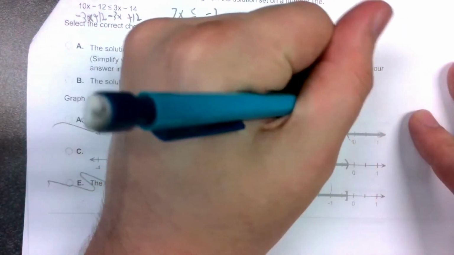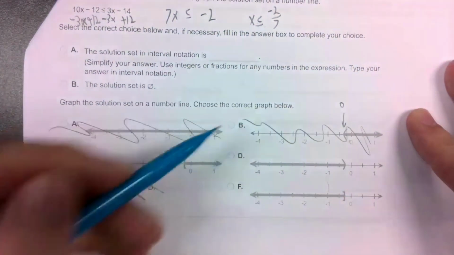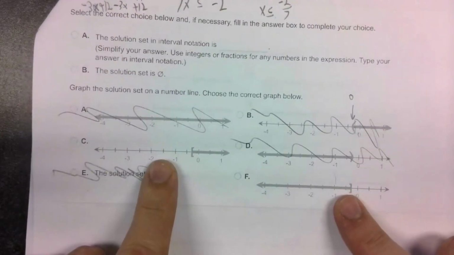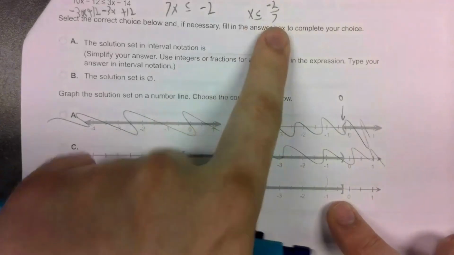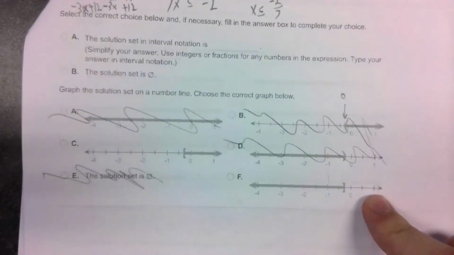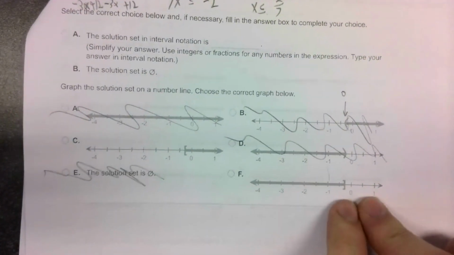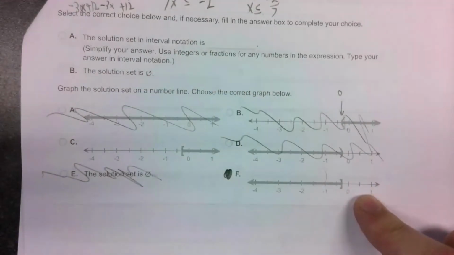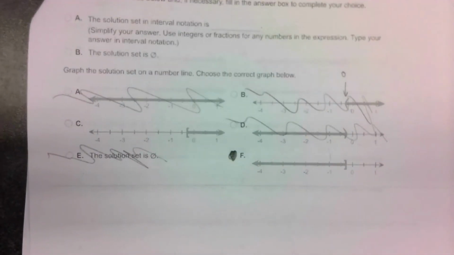So that's the same thing as an open dot. So that's not it. And that also means D is not it because it's a parentheses. So I have one of these two choices. And I know that it's less than negative 2 over 7. So it's going to be F because those are all my values less than negative 2 over 7. So letter F. All right.